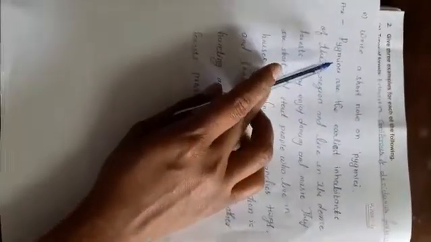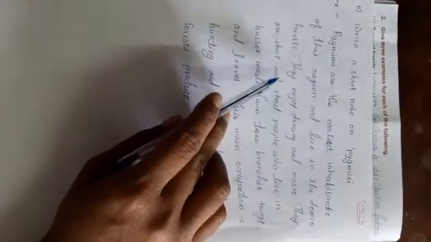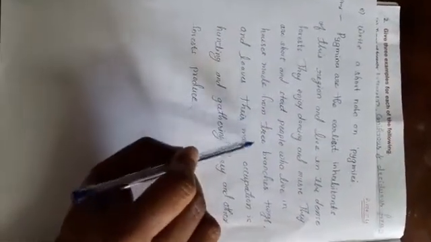Next question. Write a short note on pygmies. Pygmies are the earliest inhabitants of this region and live in the dense forests. They enjoy dancing and music. They are short and stout people who live in houses made from tree branches, twigs, and leaves. Their main occupation is hunting and gathering honey and other forest produce.